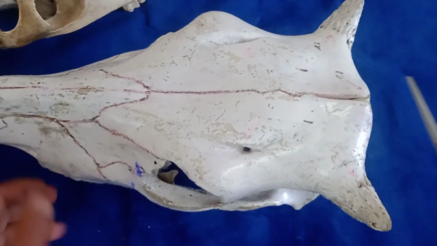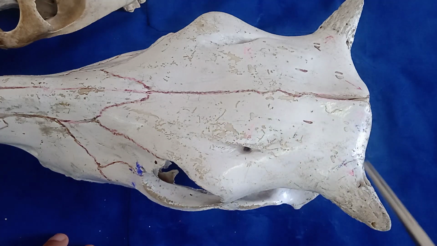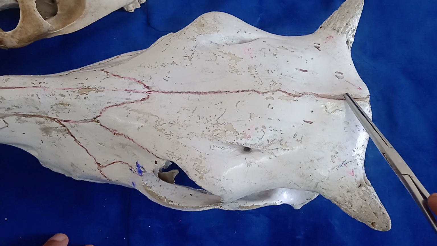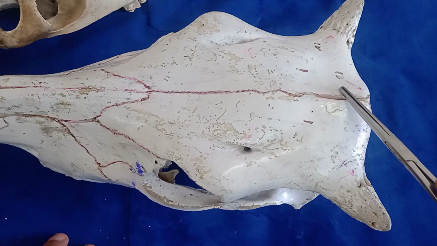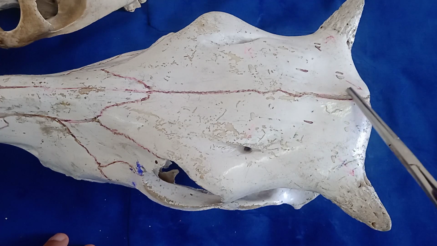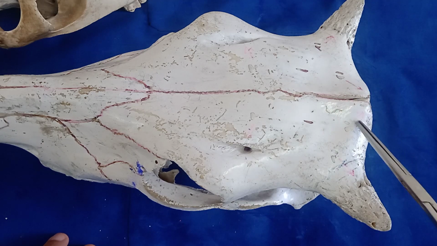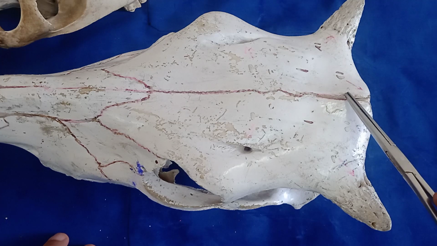Then if you see this suture line here and you draw one line here, you will see one angle is made. This is called a caudomedial angle. So this bone is also forming a caudomedial angle. Here they are forming one bony elevation. This is called a torus frontalis, and this is the highest point of the skull.